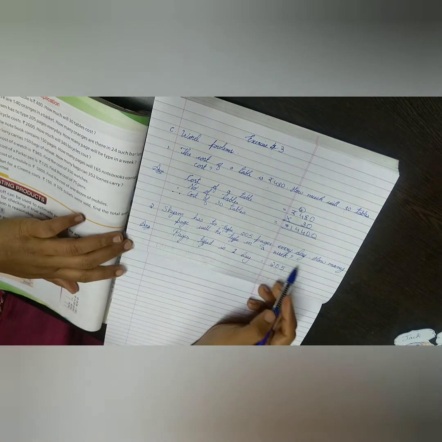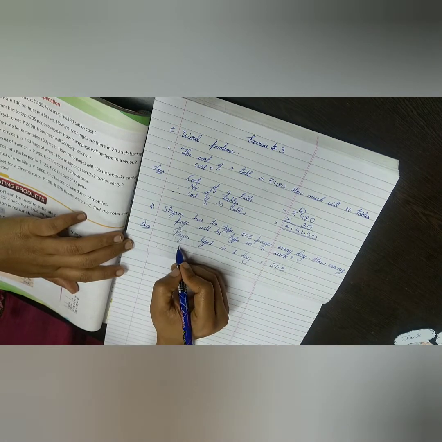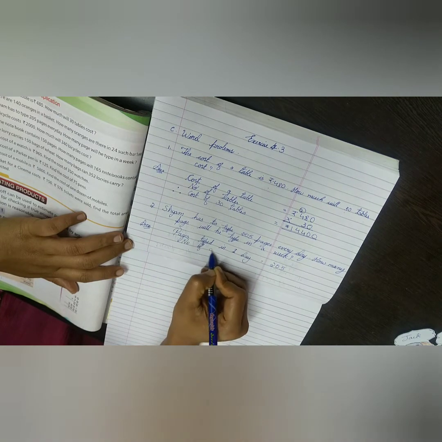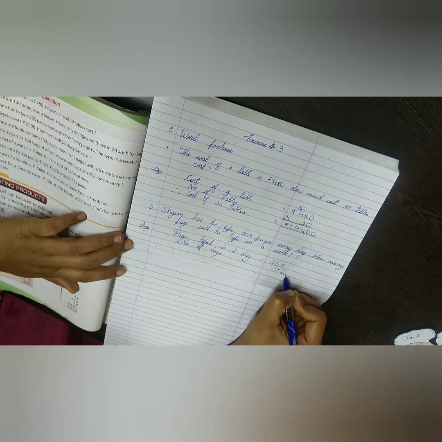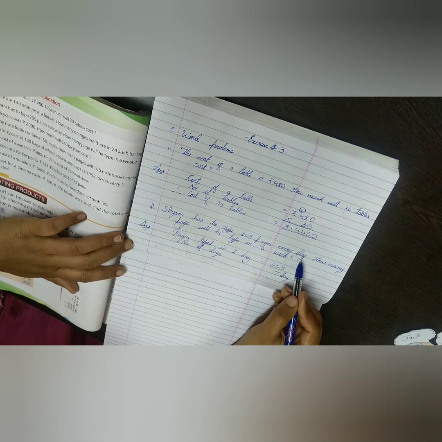Now second statement. 1 week you have means 7 days. So what should I write? Number of days. Number of days is 7 days. You won't write week because here they have given in days. So calculation also you should do in days only.